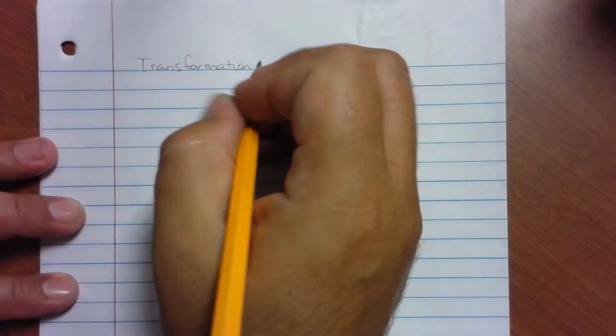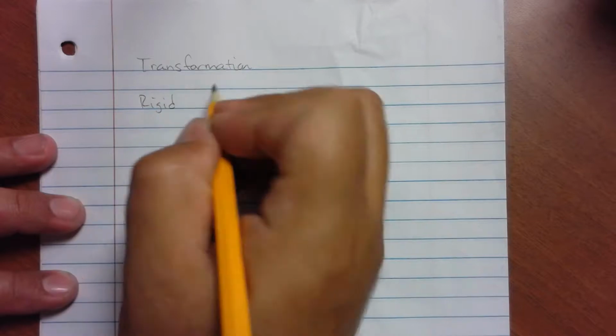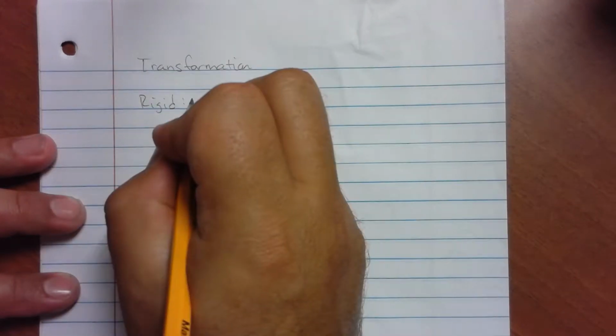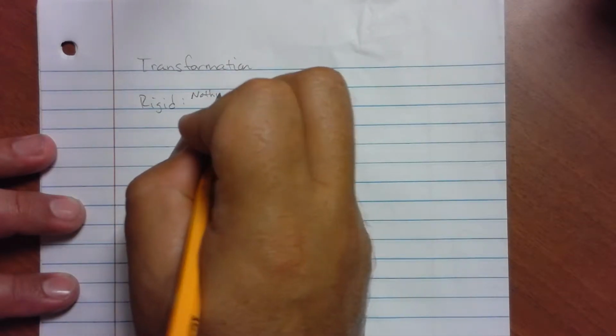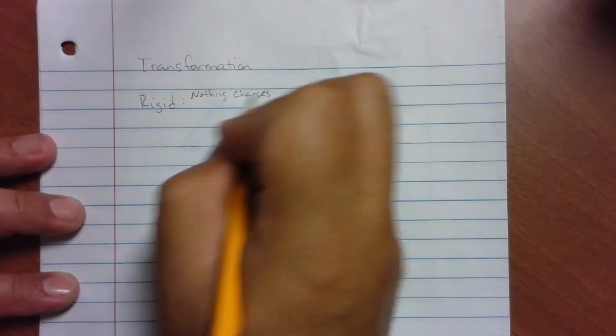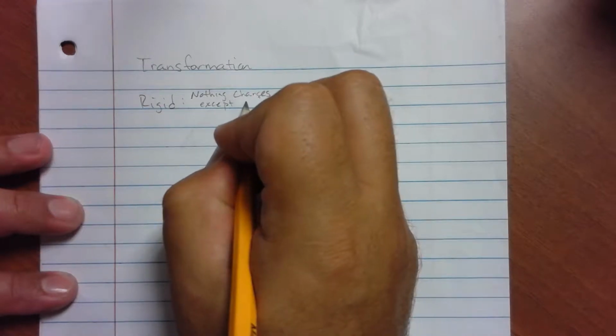All right, Unit 2 is transformations. More than that, it is rigid transformations. By rigid, we mean nothing changes except for location.